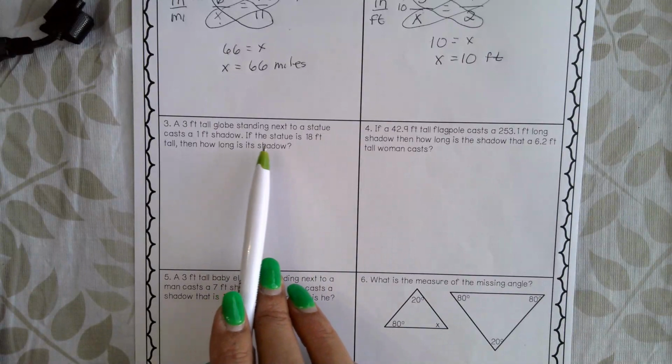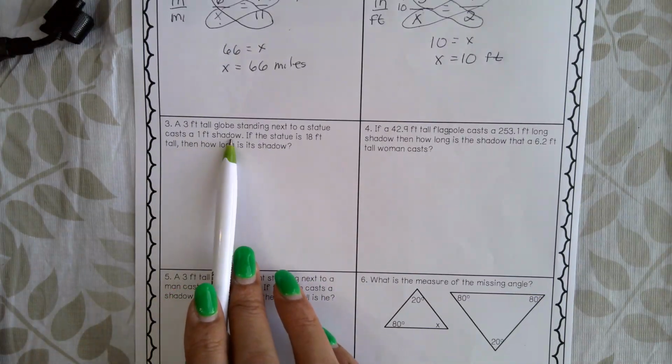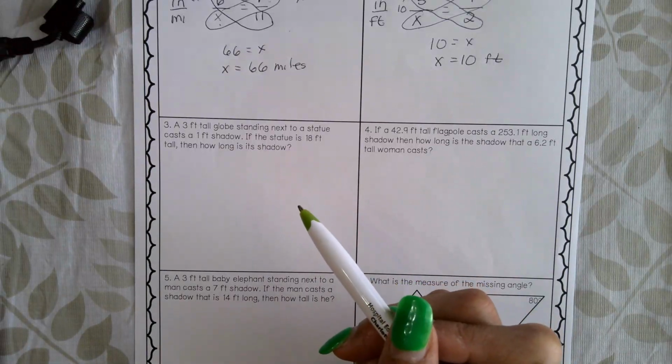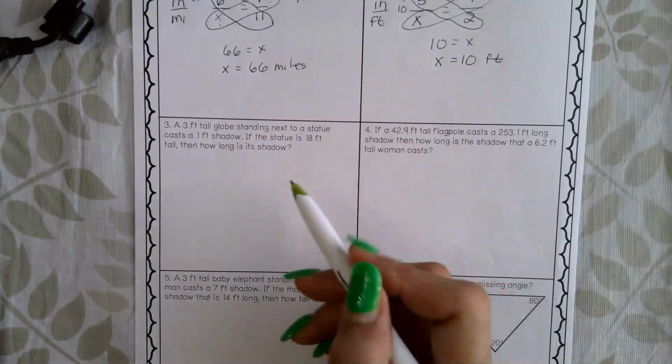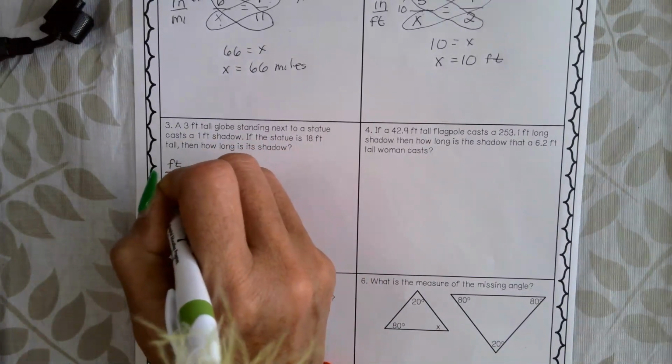Number 3, a 3-foot tall globe standing next to a statue casts a 1-foot shadow. If the statue is 18 feet tall, then how long is the shadow? So we're talking about feet and the shadow, right? So feet over shadow.